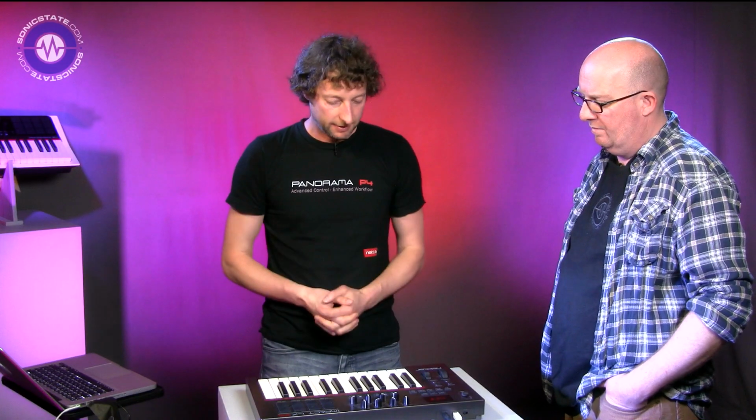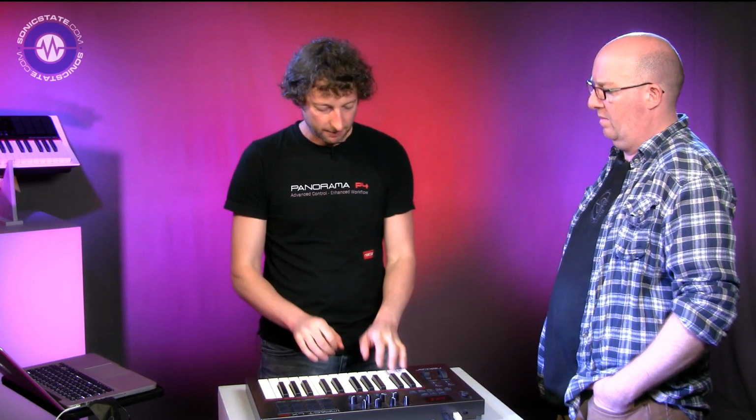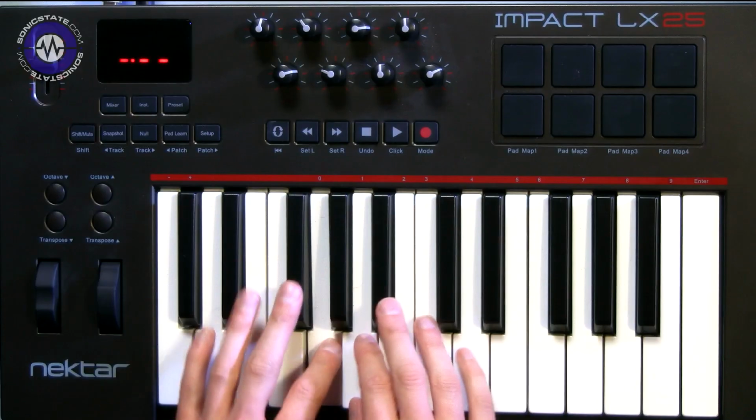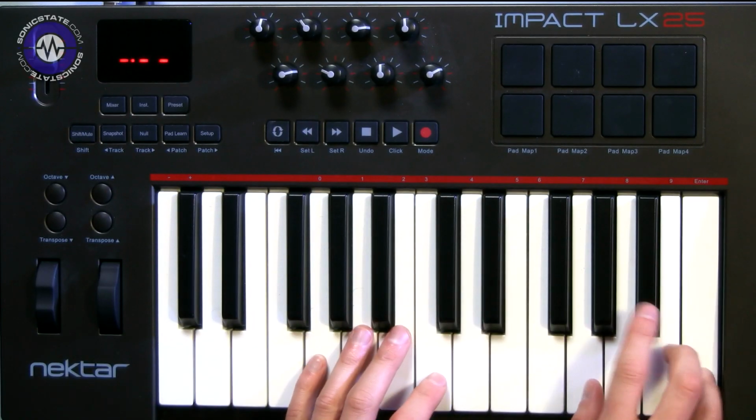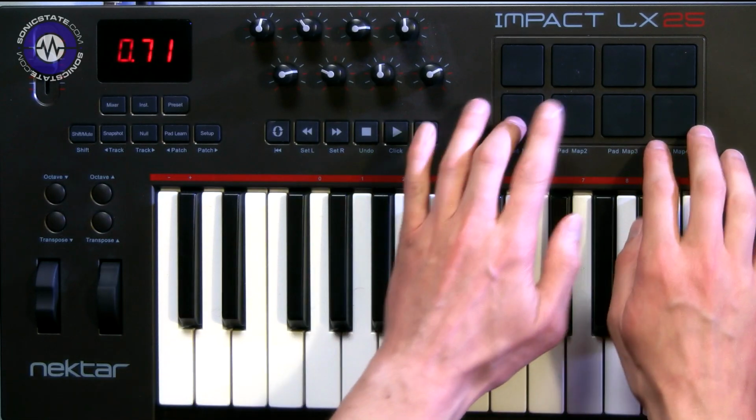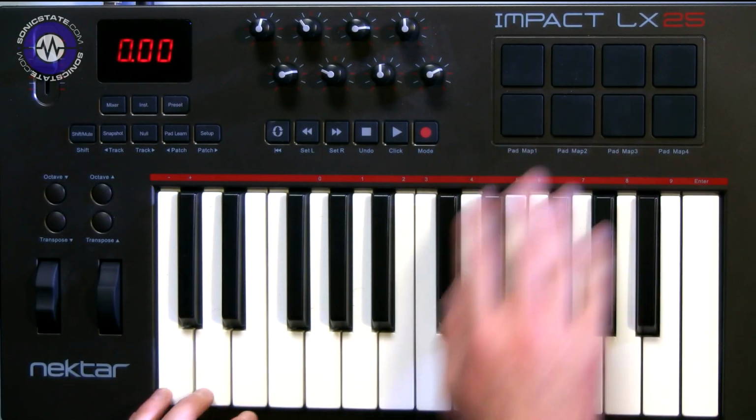So that's mixer. Very simple, very straightforward, as it should be on an entry-level device such as the Impact series. What about if I want to play something? I've obviously got my keyboard down here. Similar way to the Panorama, you've got your samples you like, and you've got your pads up here that can also play.